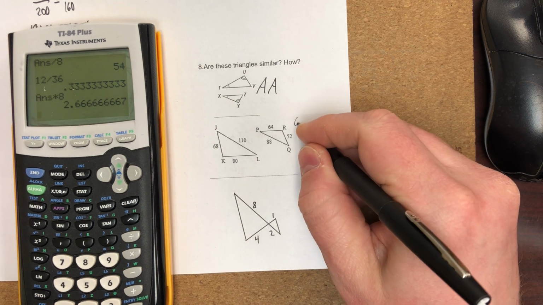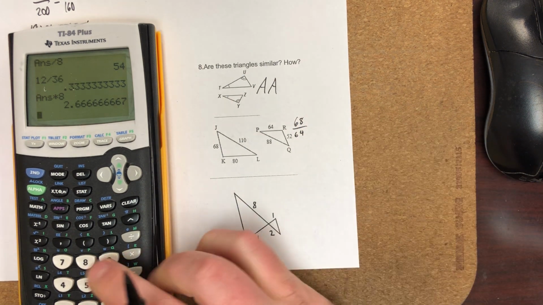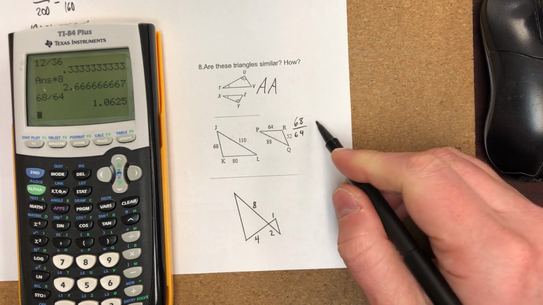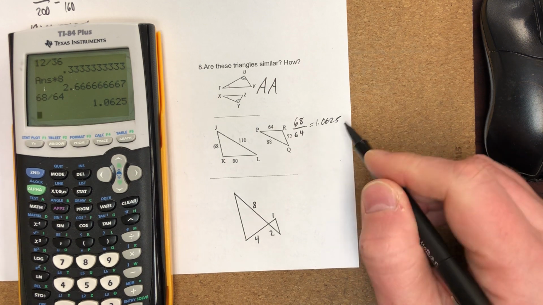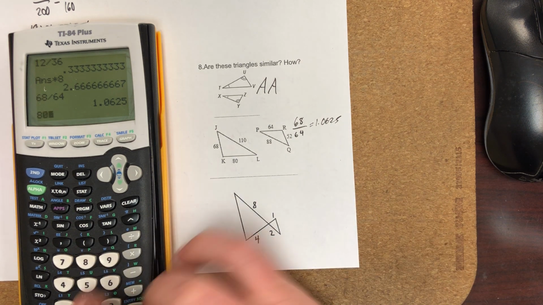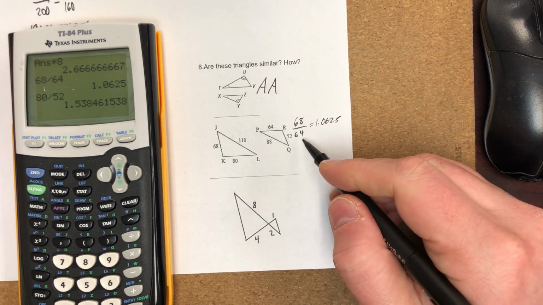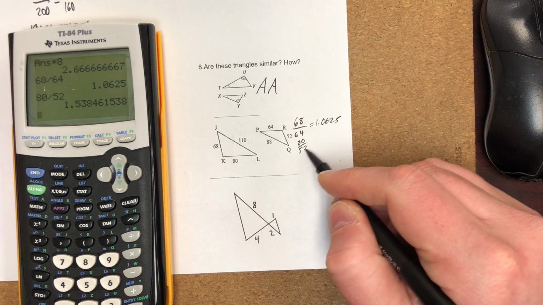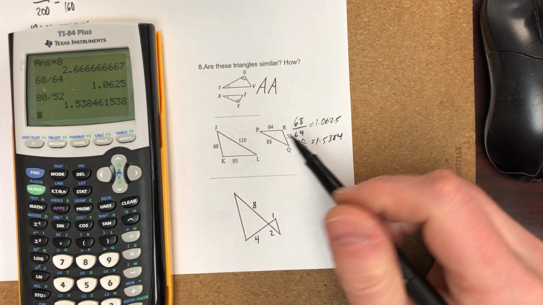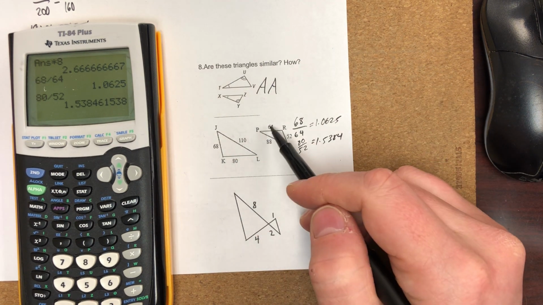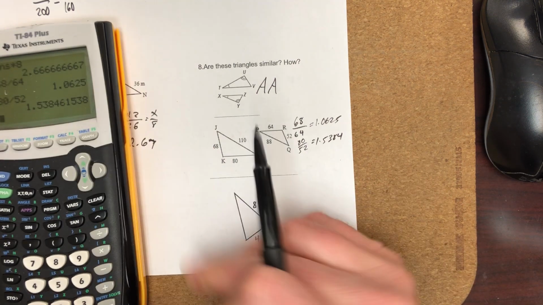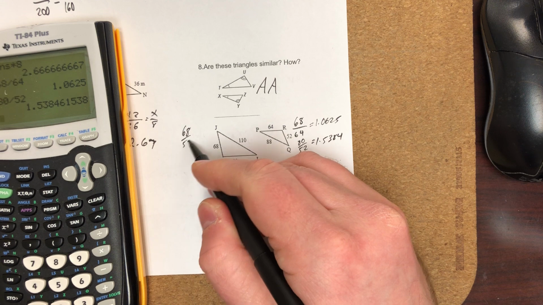So if I check 68 over 64, because 68 and 64 could go together, I get 1.0625. And that means that 80 would go with 52, right? 80 over 52 is, oh, I got a different number. So by that, it's not similar in that direction, but maybe 80 went with 64. Like instead of 68 going with 64, maybe 68 goes with 52. So let's try that. Let's try 68 and 52.